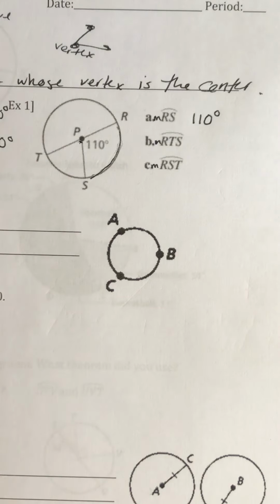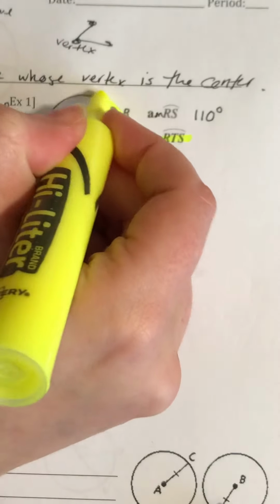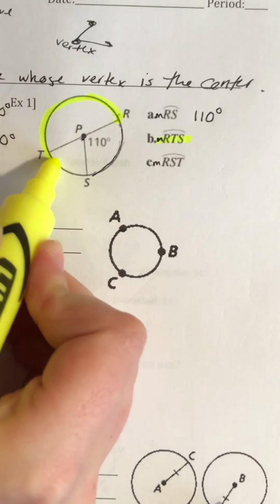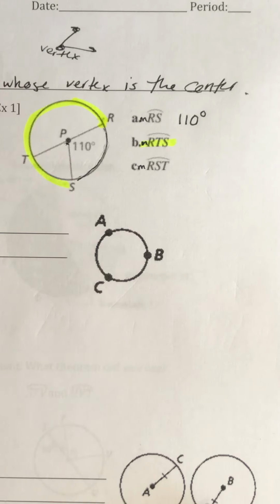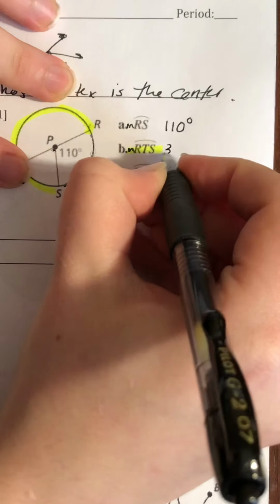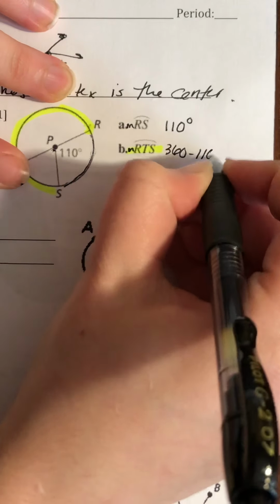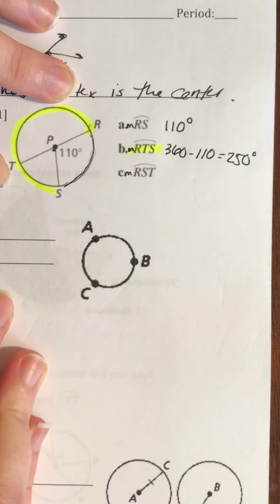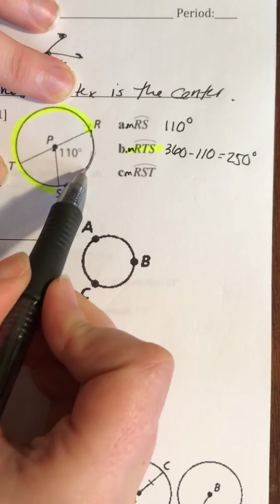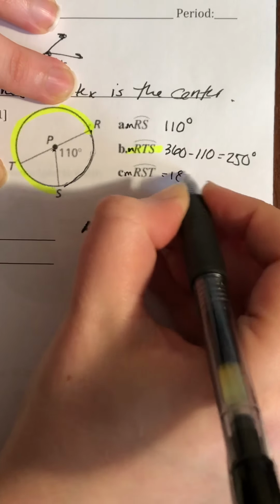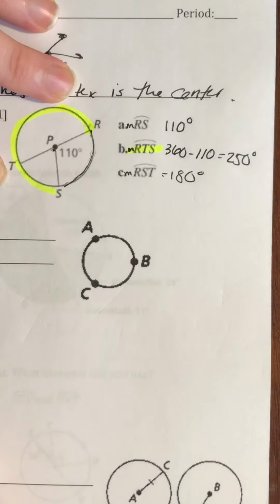RTS is starting at R, going to T first and then to S. So that's essentially the 360 without this 110. So that's 250 degrees. And then RST, you'd go this way. That's making that straight line with the diameter, so that is 180 degrees. Okay?